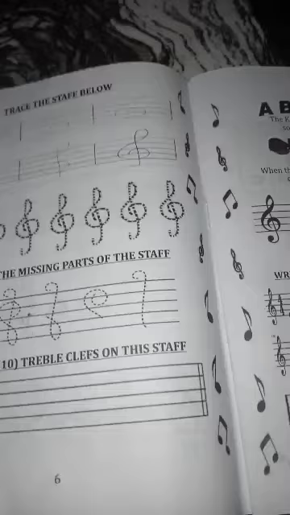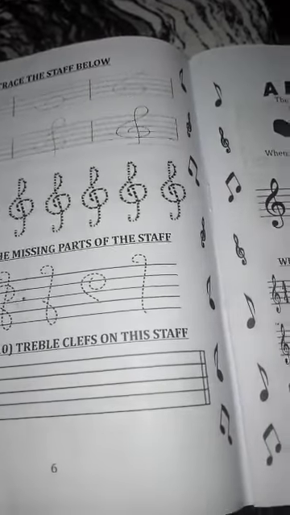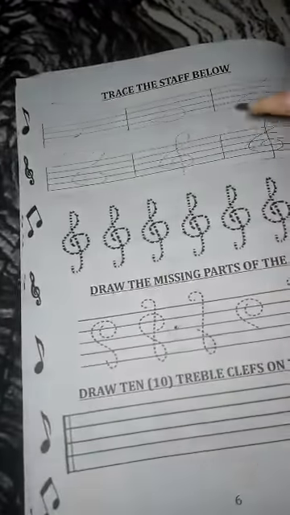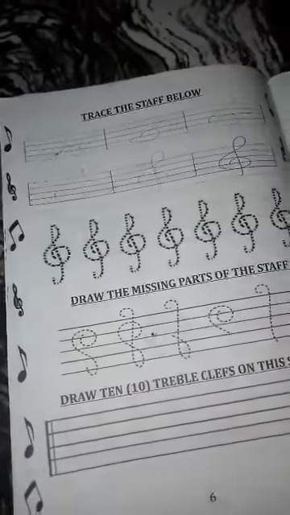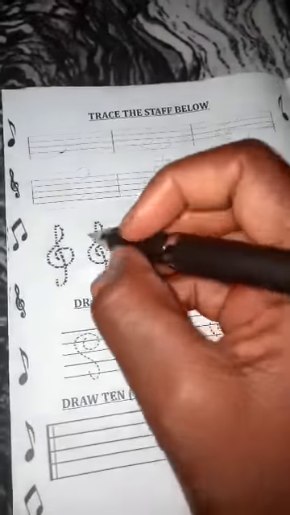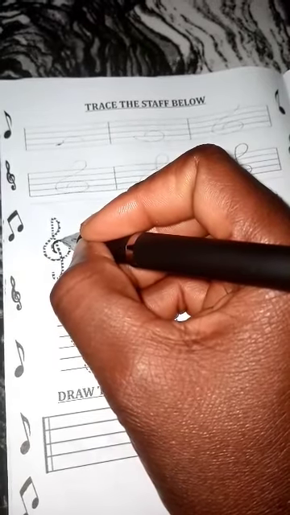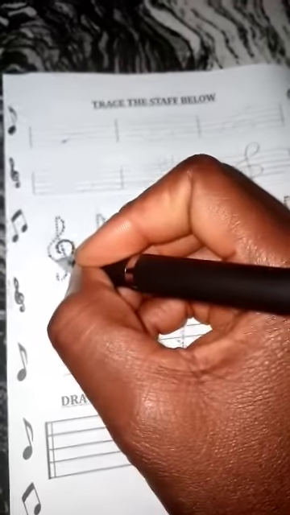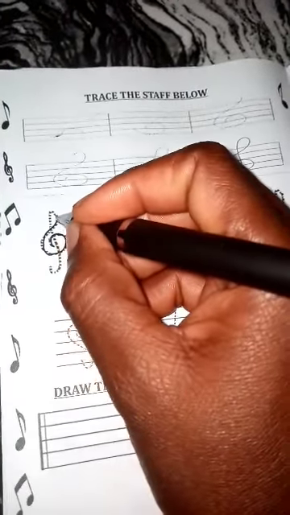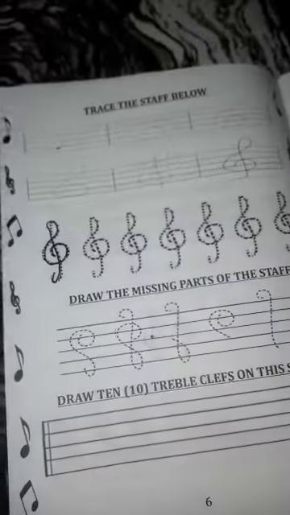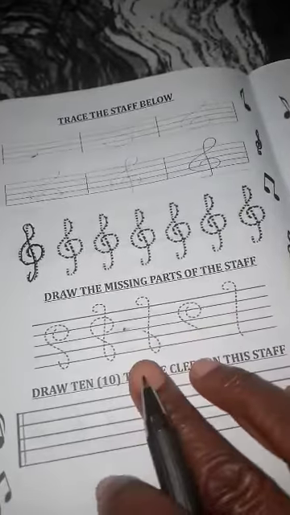Okay, so now talking about how to draw the staff which you saw there. You're supposed to use a pencil, but I'm going to be using my pen so that you can see it. When I use a pencil, it's always blurry, so I want to just draw like this, trace. So they're supposed to trace over and there. So you're supposed to trace all of this.